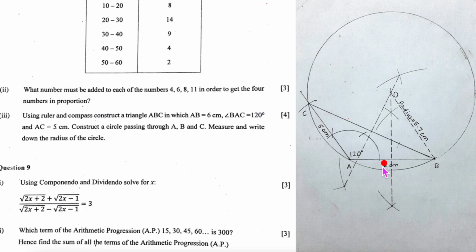So we have AB equal to 6 centimeters. Then we have this arc with this one for 60 and this one for 120. You know how to construct this. Then we join this and cut an arc at 5 centimeters. Join C and B, and then we have to bisect two sides.